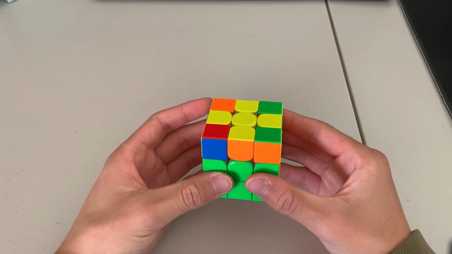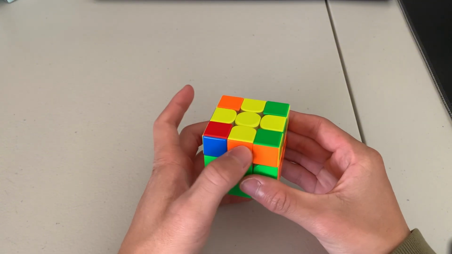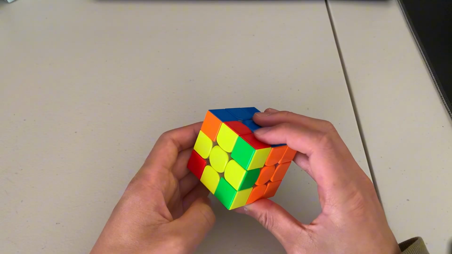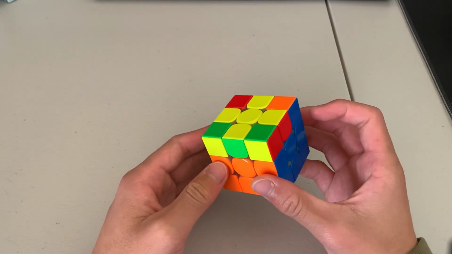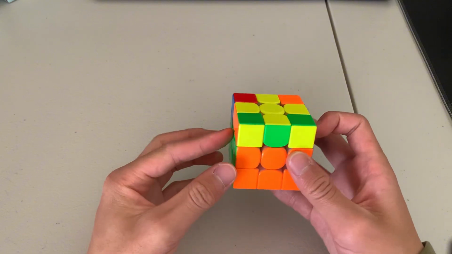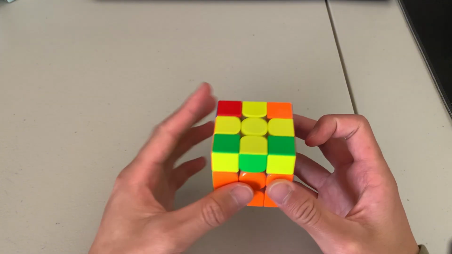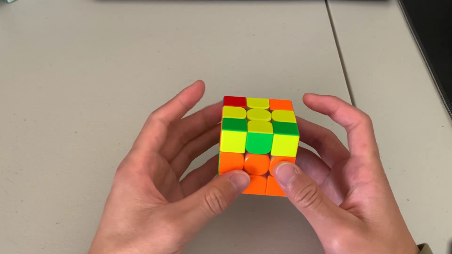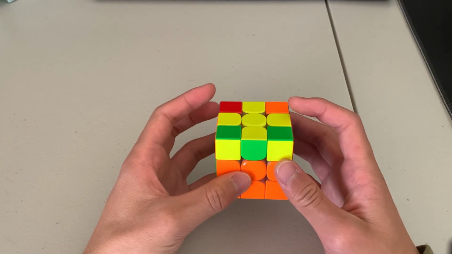For the next case, we once again have this little bar in the front, but also in the back, it's like this too. So from this angle, we have a little bar here and a little bar here. And we'll actually start our algorithm from this angle with the line in the front. So we'll do this.